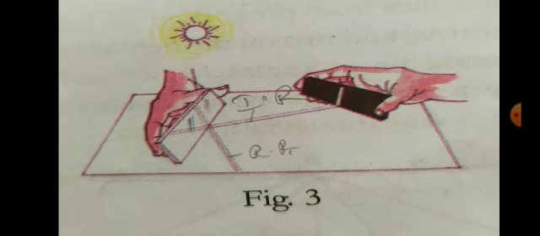Children, is there any relationship between the direction of the incident ray and the direction of the reflected ray? To find out that, let us do another experiment. Not experiment, it is a simple activity. For that, you have to take a sheet of blank paper.